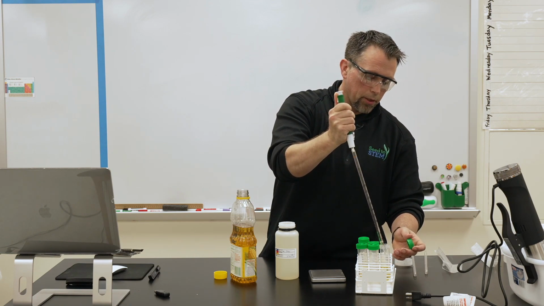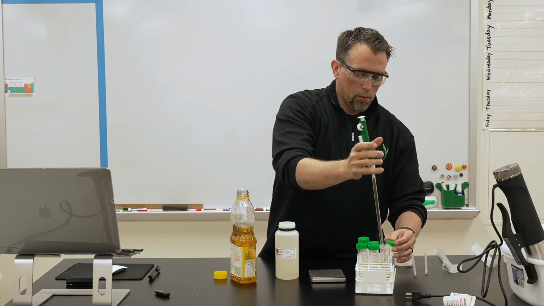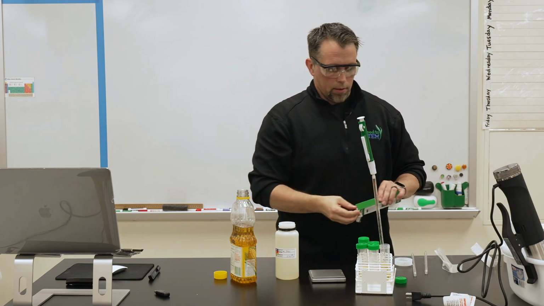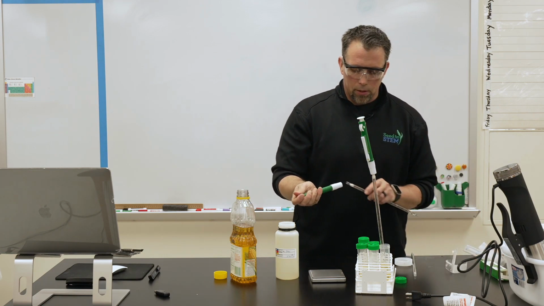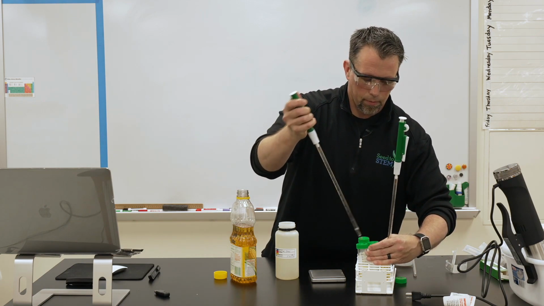It's kind of hard to get all the corn oil out of there. It really wants to stay in the thing. So I'll just put that one there so it doesn't leak. It's best to have 3 pipettes. For this one, this is our renewable diesel.